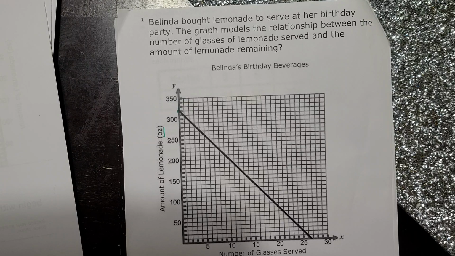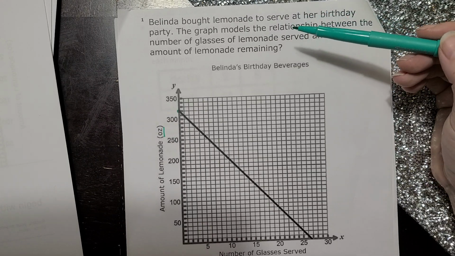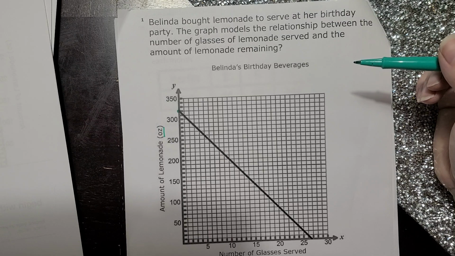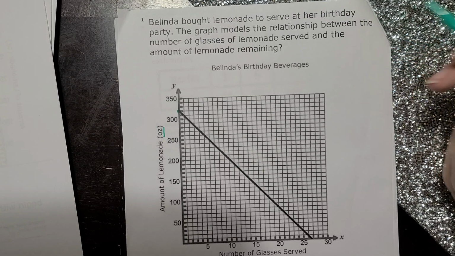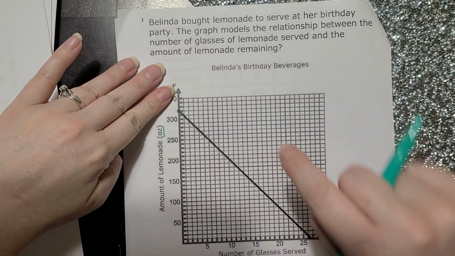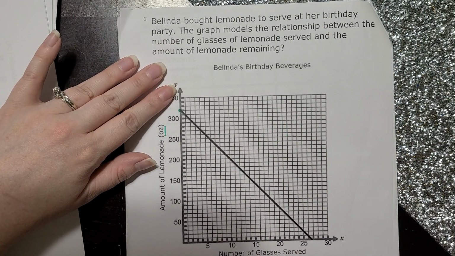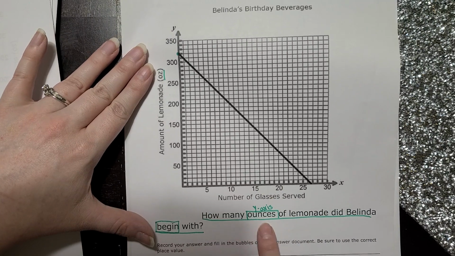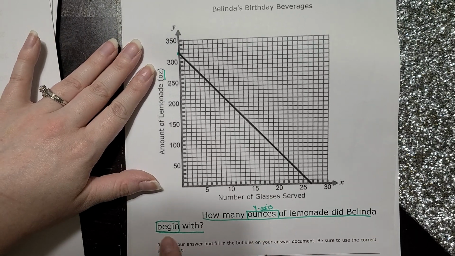Alright, for your test corrections this time, we're going to go through some of the most common mistakes I saw on your quiz yesterday. Okay, so we're just going to start with the first one. On number 1, it says Belinda brought lemonade to serve at her birthday party. The graph models the relationship between the number of glasses of lemonade served and the amount of lemonade remaining. Okay, so I see that amount of lemonade and then how many glasses have been served. The question at the bottom says, how many ounces of lemonade did Belinda begin with?